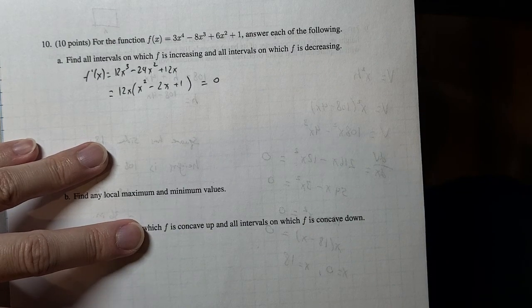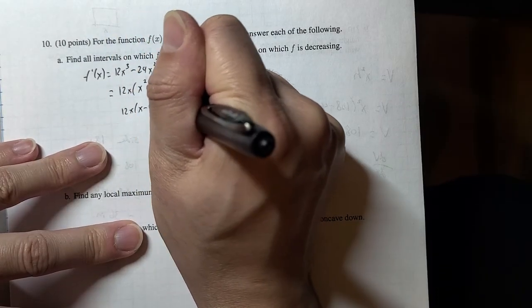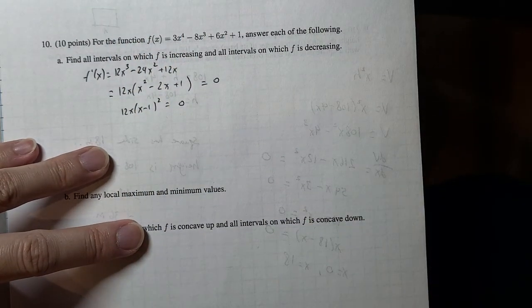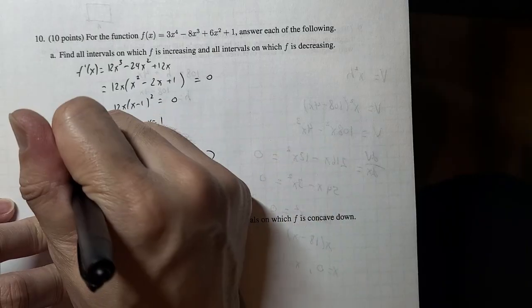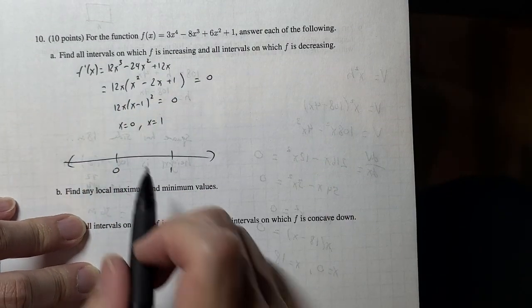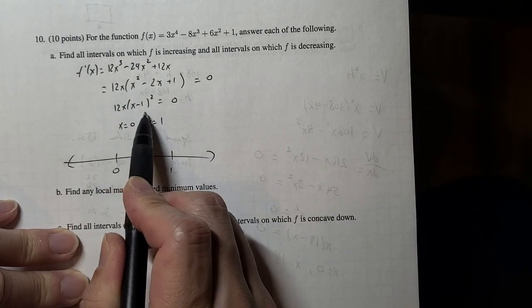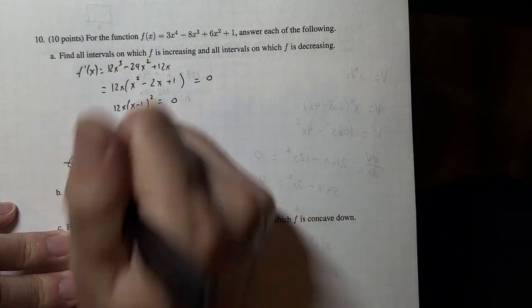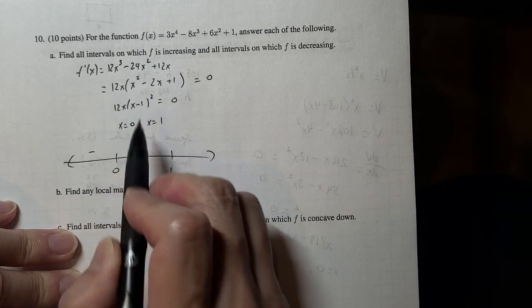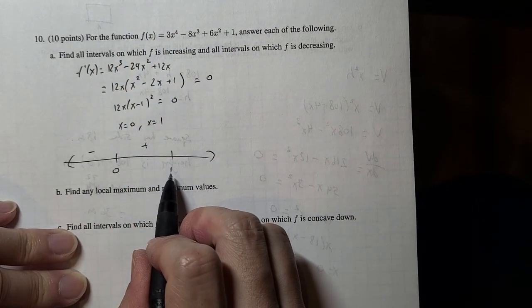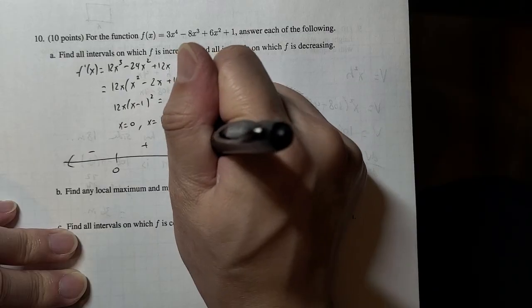This we can factor. Okay, so we have critical points at x is 0 and x is 1. So we do our first derivative test. We plug in a number less than 0, so we can plug in a huge negative number. Something squared is always positive, so this would be negative. The sign would be negative. Plug in something between 0 and 1, like half. This is always positive, so it'll be positive. Plug in a number bigger than 1, we can plug in a huge positive number. Again, this term is always positive, so the sign would be positive.